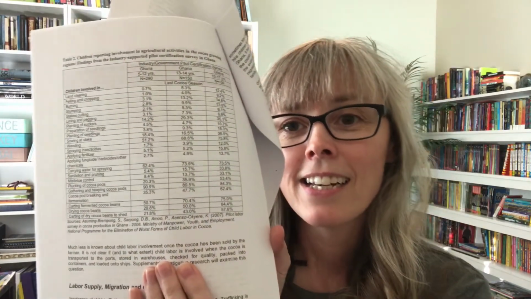Also, there's quite a bit of corruption built into African governments sometimes. So I just want to read to you from the report some of the things that children were recorded doing. So I'll read the ones that, this is 5 to 12-year-olds were doing this.